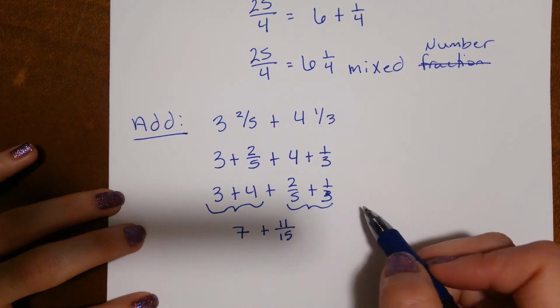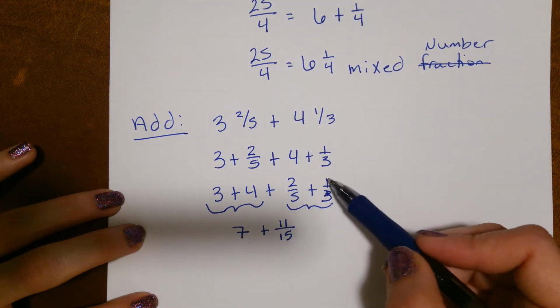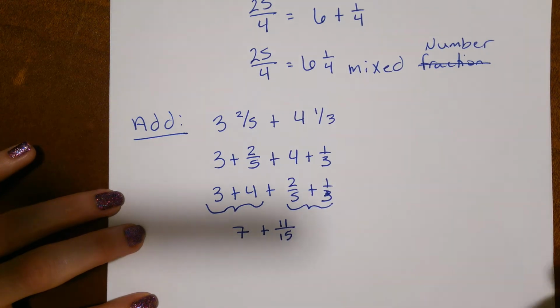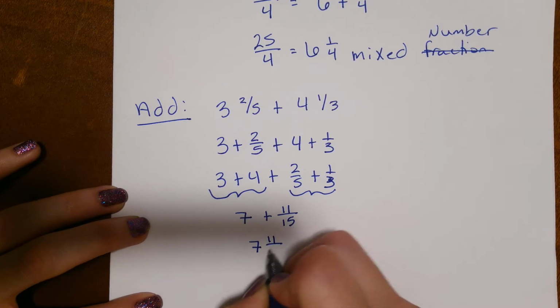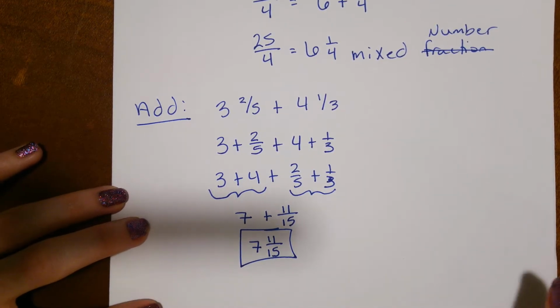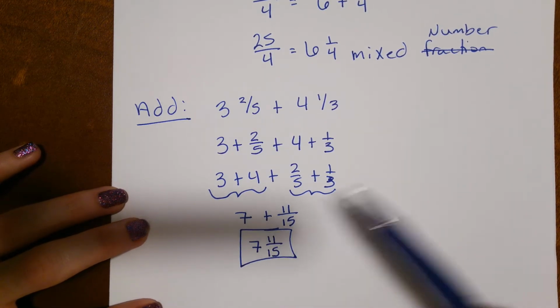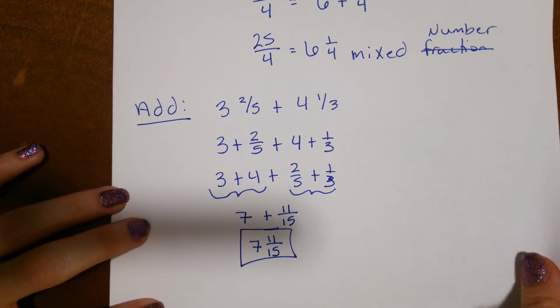Right, common denominator would be 15. So I get times 3 gives me 6, times 5 gives me 5, so I get 11 over 15, and this is 7 and 11/15. Now, of course, there are instances where you could end up, yes, with your whole number, but with your fraction being improper, so you would just have to carry over the whole. Let's see if I can come up with one real quick.